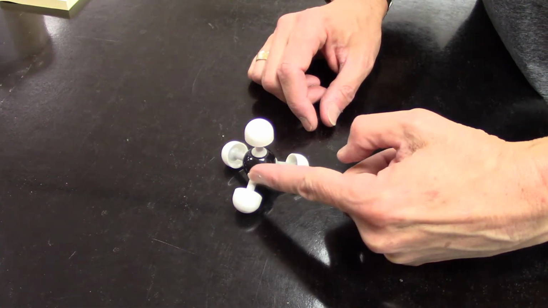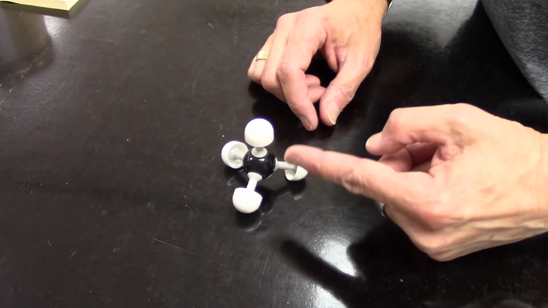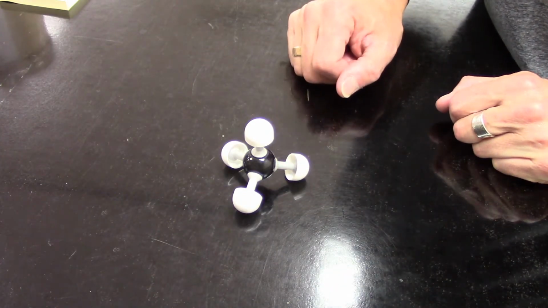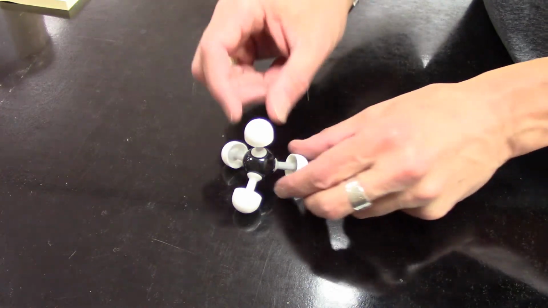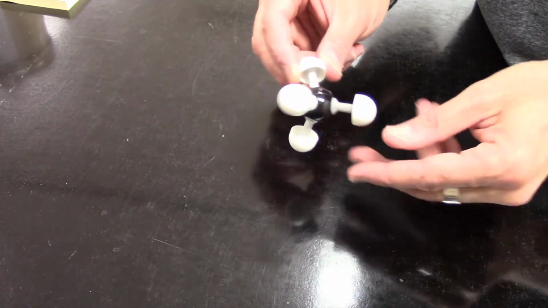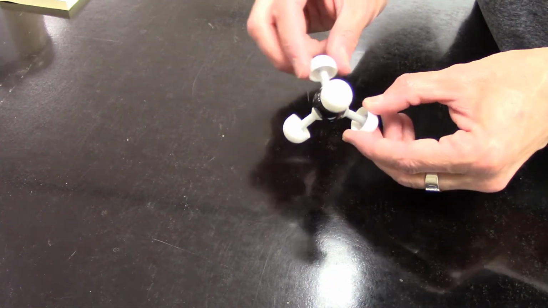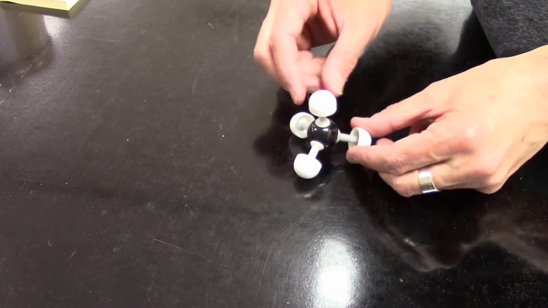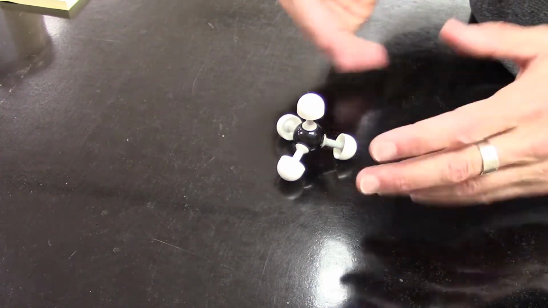So what we have here is a carbon atom right here in the middle, and then we have the 4 different hydrogen atoms around it, right? So if I spin it in space, I see that it's a 3-dimensional object. We can see this with the methane CH4 molecule here.